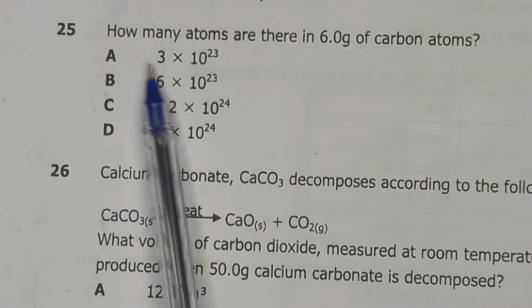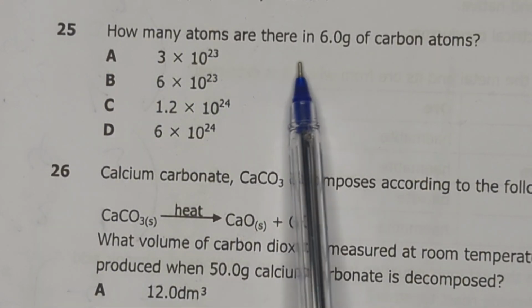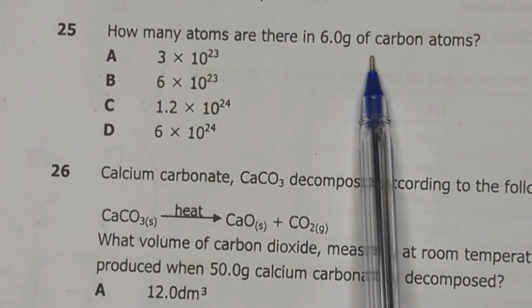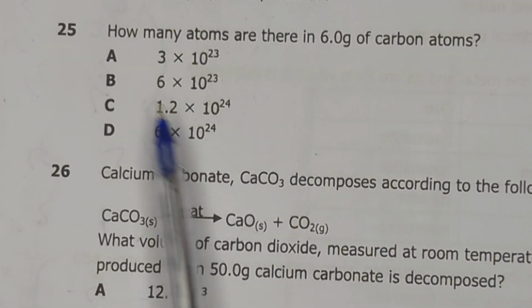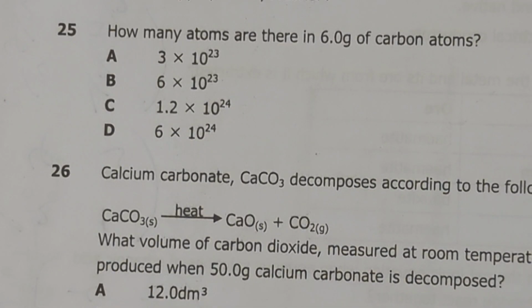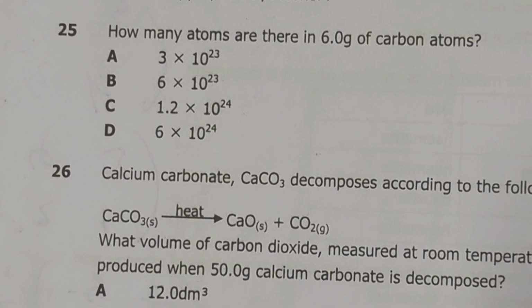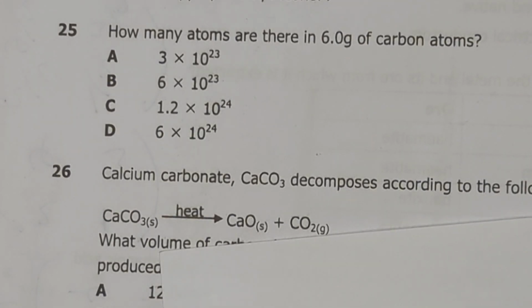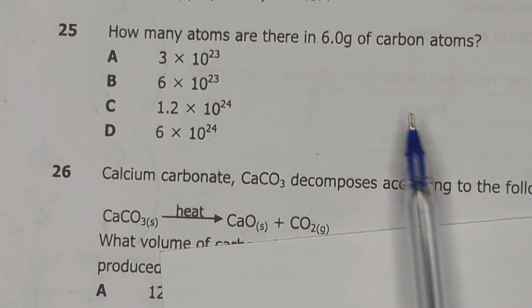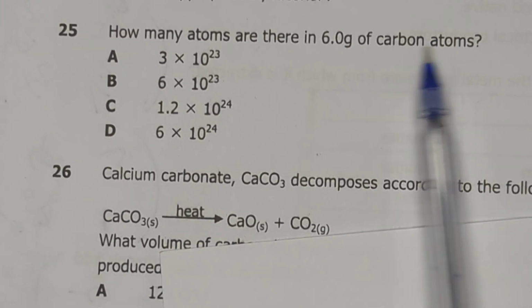Now in this video we're going to handle a question under the mole concept. The question says, how many atoms are there in 6.0 grams of carbon atoms? Here we've been given the multiple choice. To calculate the number of atoms that are there in 6.0 grams of carbon atoms, we need to find the number of moles of carbon atoms.